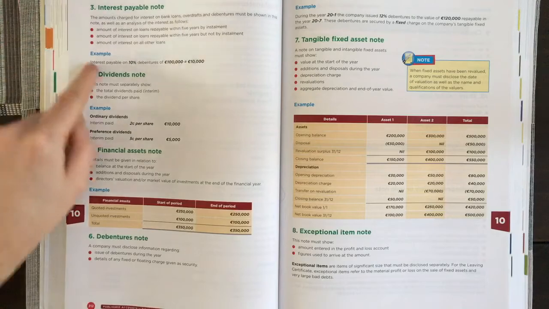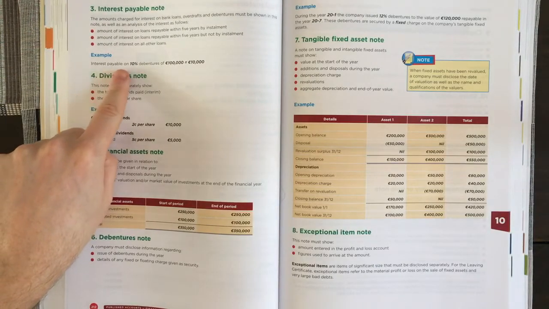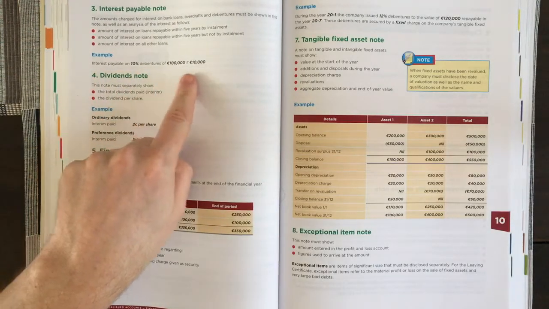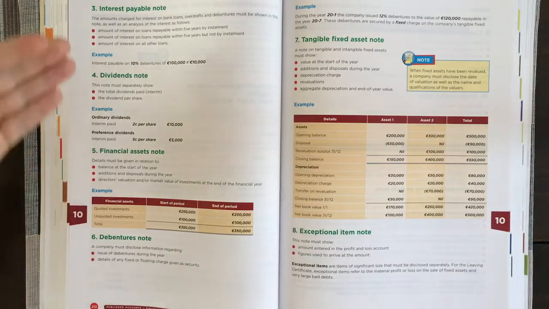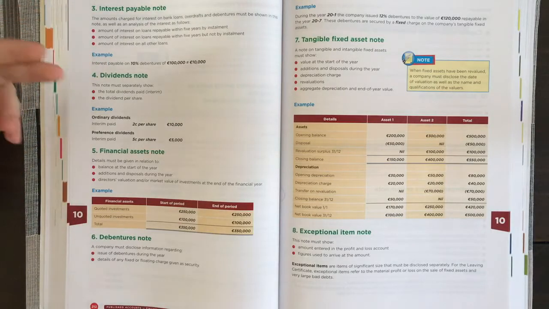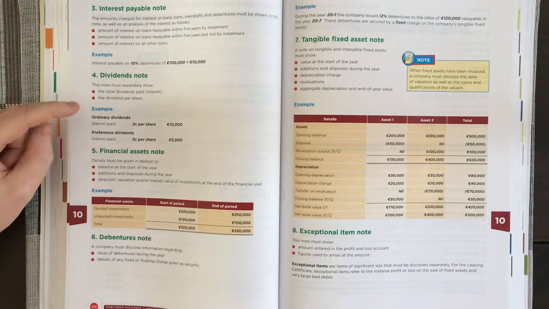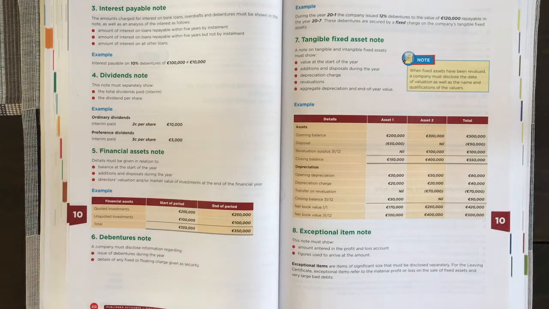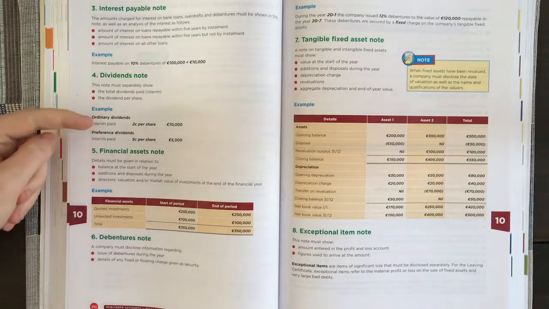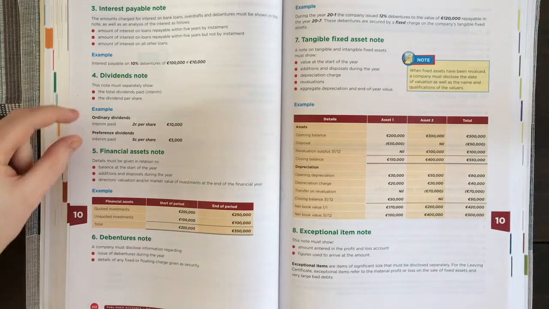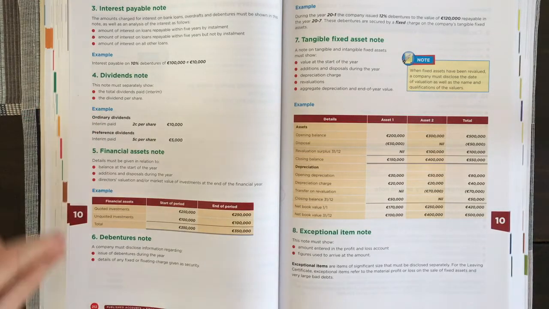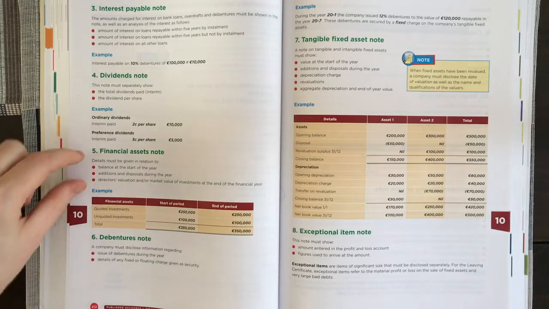Interest payable is just simply saying interest payable on 10% debentures is 10 grand. It's a really short one. It comes up relatively frequently, and it's a really short one to do. Dividends note is really short as well. You're going to get a total dividends figure that goes in profit and loss. Some of it will be ordinary, some of it will be preference, and you just separate it out in the note.